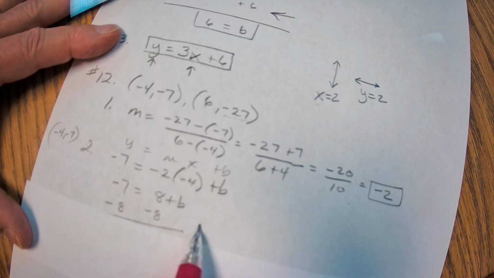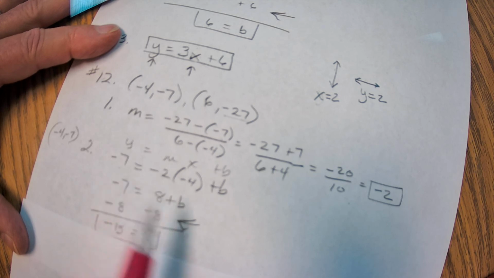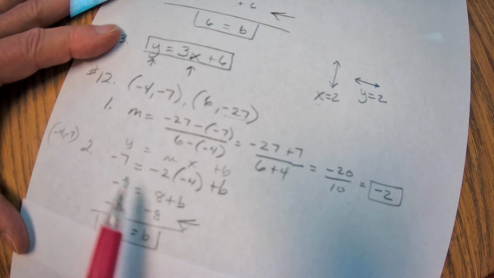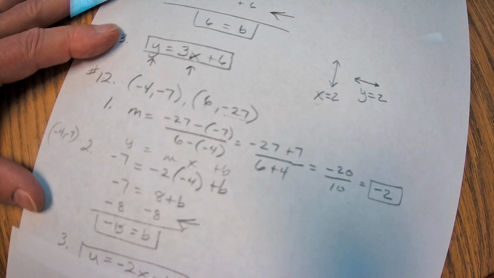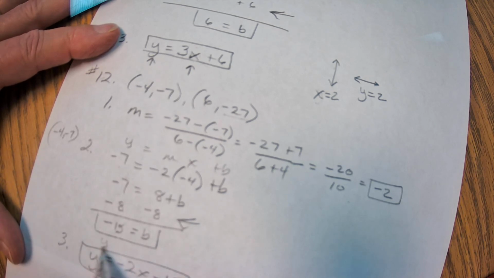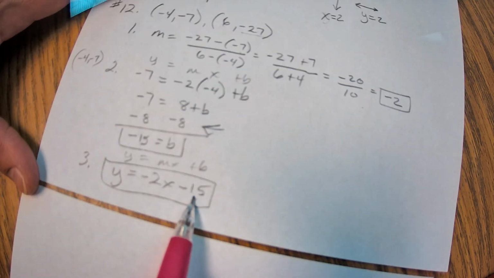Subtract 8 from both sides. Please don't skip that step. Negative 7 minus 8 is negative 15. So now I have m and I have b. So my y equals mx plus b is y equals negative 2x minus 15.